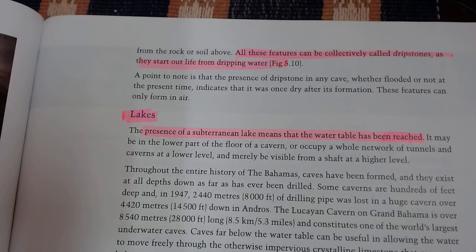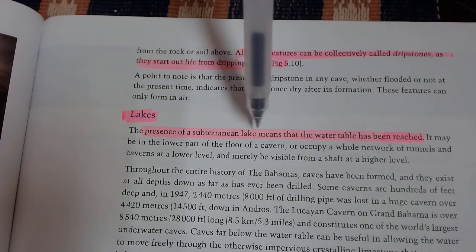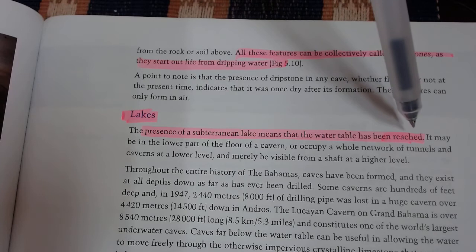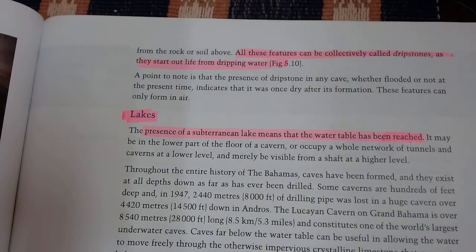Sorry, this is page 69. The last feature you will find in ridgelands are lakes. All that means is that the water table has been reached. What often happens is that beside a ridgeland you will have an area of quite low land. I'll show you some examples of this in just a moment. A lake is just where the water table has come above the surface of the land. That's us finished with the textbook.